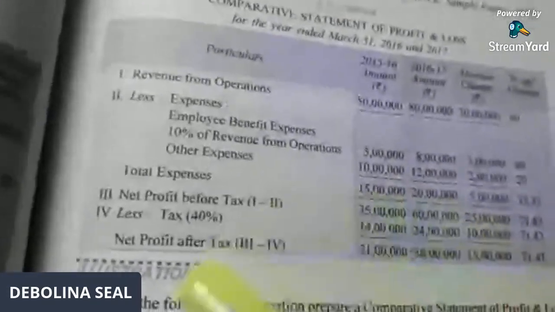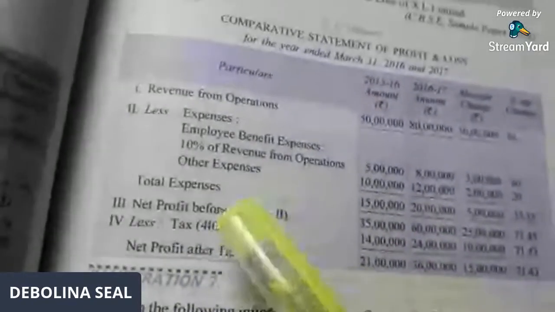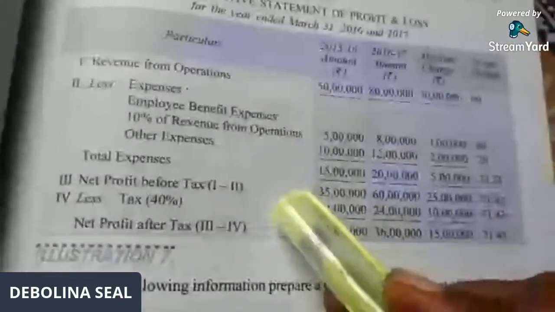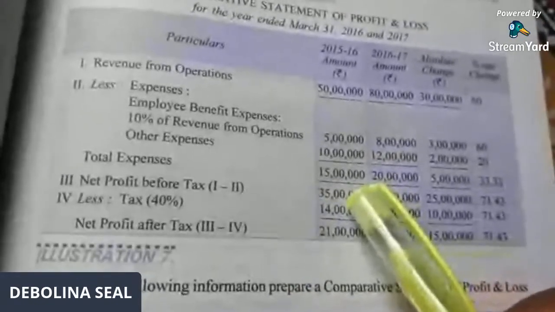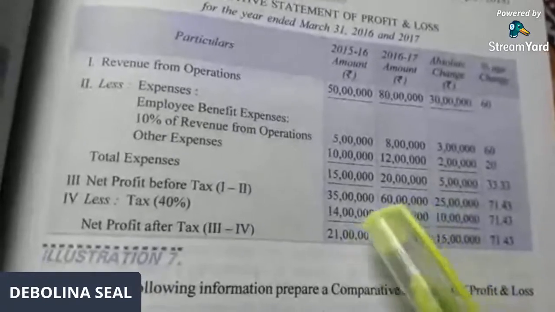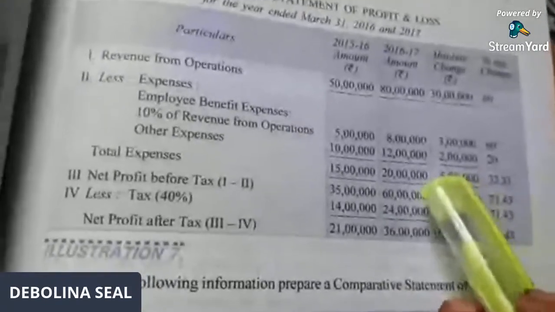Now the final thing, you have to subtract the tax. Tax is given here, mentioned in the sum, 40%. So 40% on what will you calculate? On that net profit before tax. Okay. 40 by 100 of 35 lakhs and 40 by 100 of 60 lakhs. Okay, done.